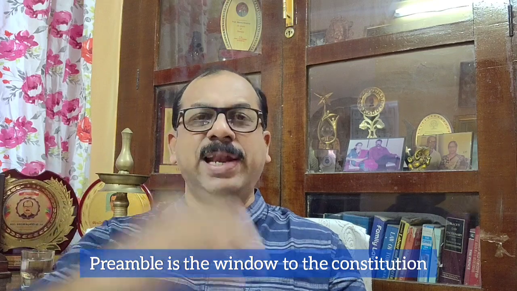Now we analyze the wordings used in the preamble. We, the people of India, having solemnly resolved to constitute India into a sovereign, socialist, secular, democratic republic. Now, when the constitution was made, at the onset, the word secular and socialist was not there. It was only a sovereign, democratic republic.